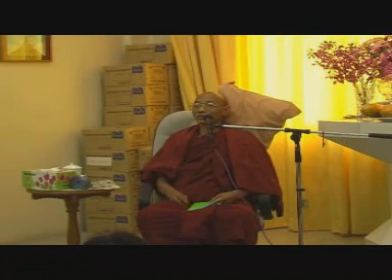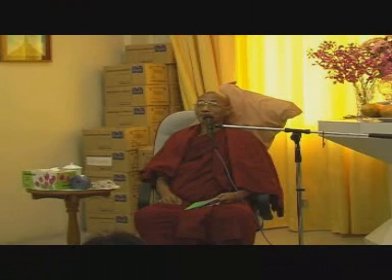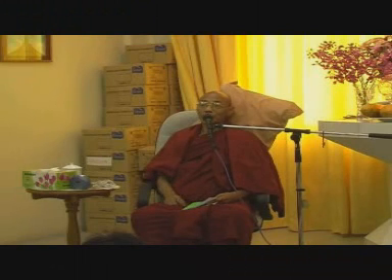To understand easily, the Buddha used a colloquial term, fire, because everybody knows fire. Without fire, we cannot cook. So therefore, the Buddha mentioned fire. When the fire reduces its power, its heat reduces, it becomes cold.